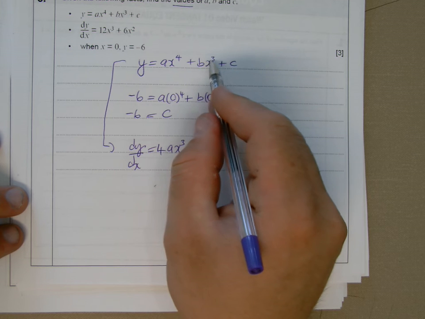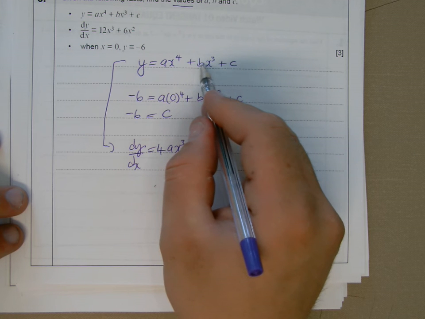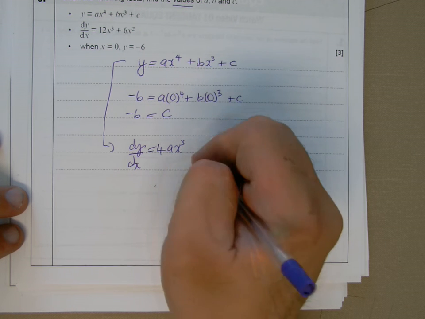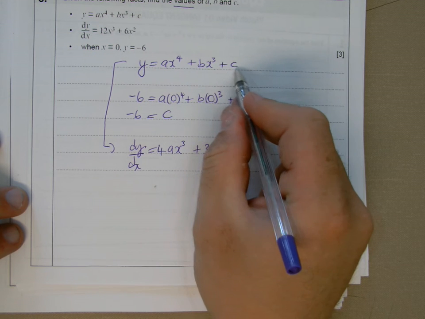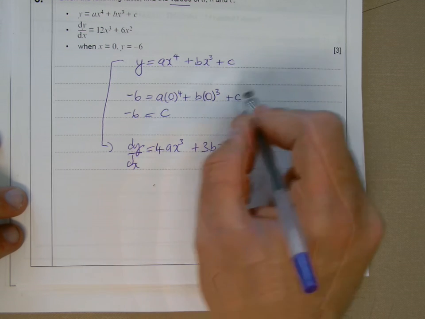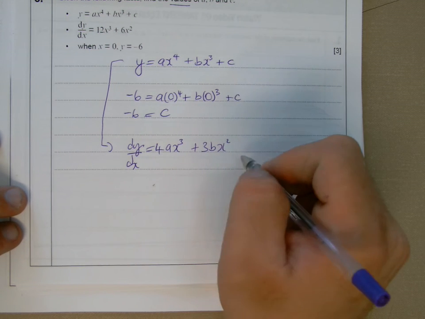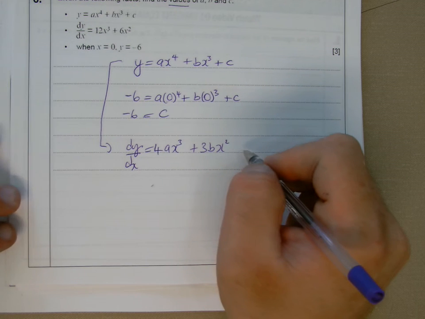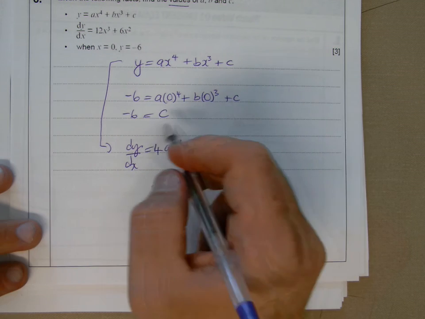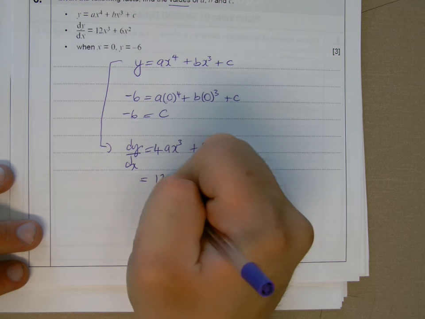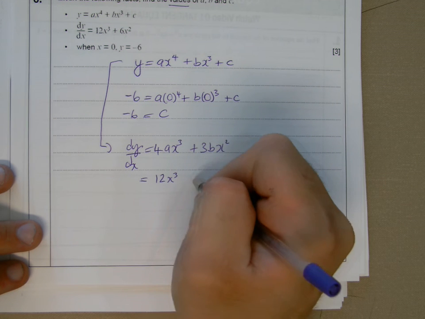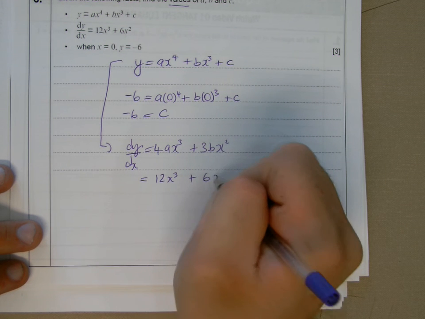Do the same here then, bring the 3 down, times it by that b, the number in front, so we get 3b x squared, and of course the c then is a constant. Now I worked out c to be minus 6, but when I differentiate it, it's going to be 0, isn't it? Because minus 6 differentiated is 0. Now what they told us is, of course, that this is equal to 12x cubed plus 6x squared.